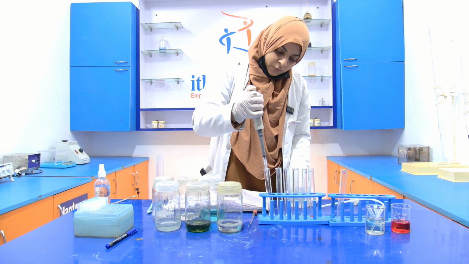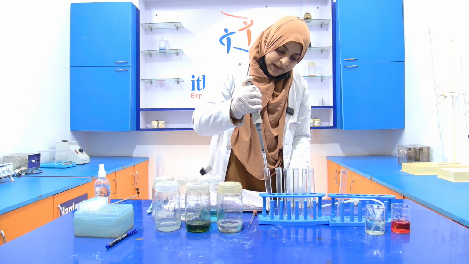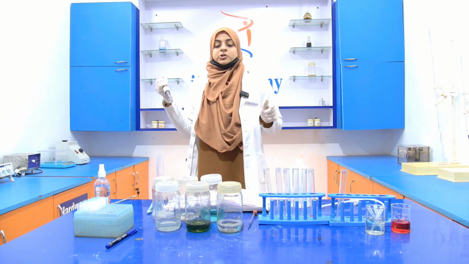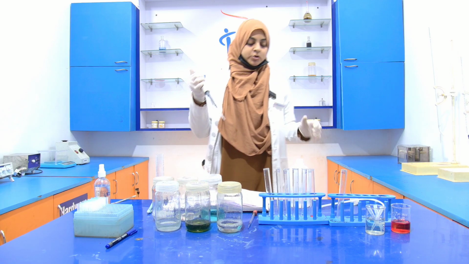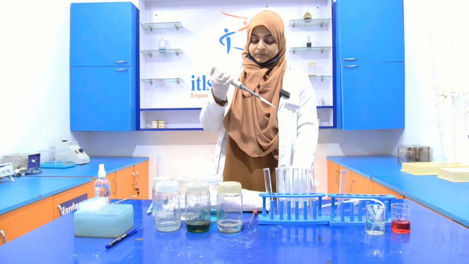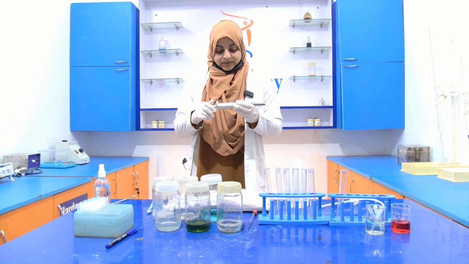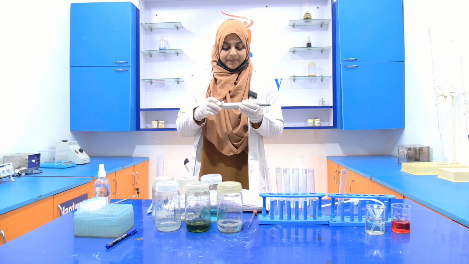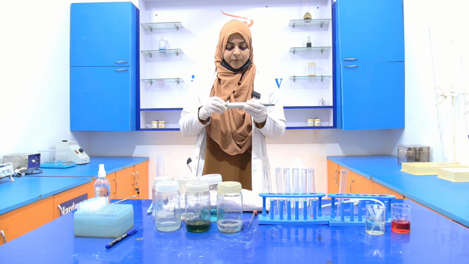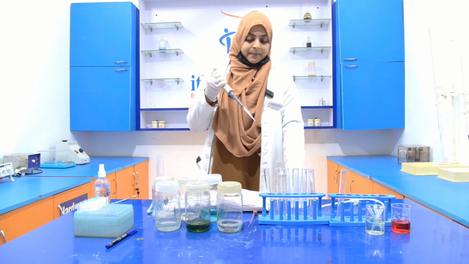Now, the volume becomes 1 ml. Now, in the second test tube, 0.4 ml BSA is present. So, I am going to add 600 microliter, that is 0.6 ml of the distilled water, to make up the volume to 1 ml.